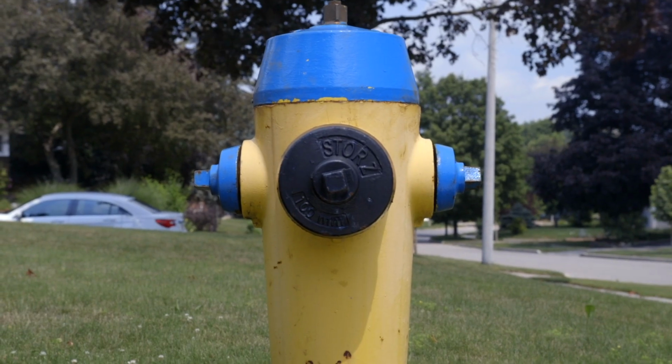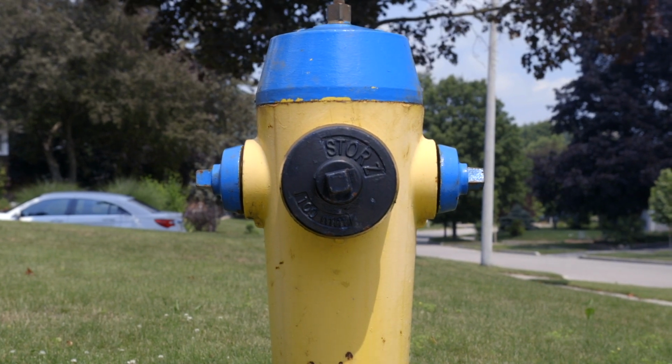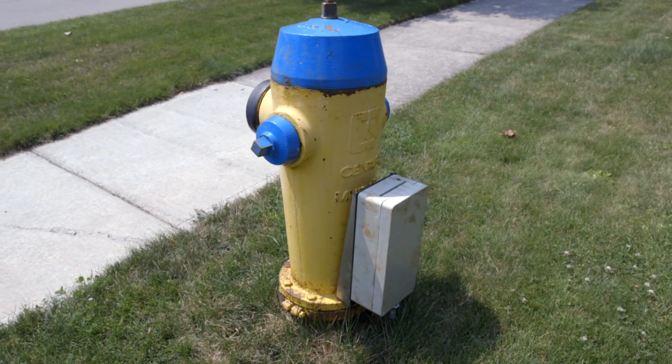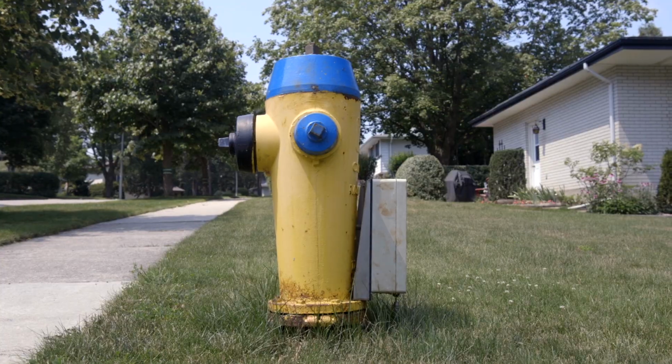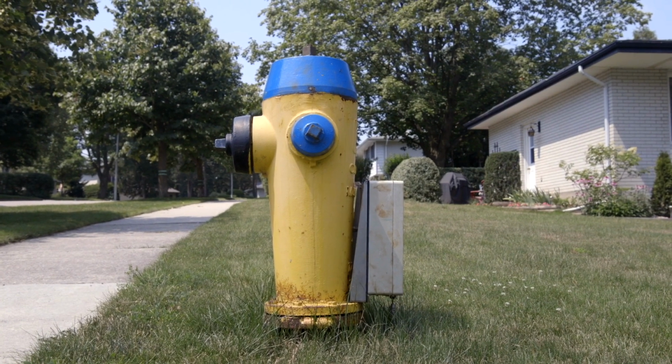So the water main monitoring system, also known as our leak detection system, involves a box that's installed on a number of hydrants all throughout the city, and inside the box is an instrument that monitors the acoustics, the pressure, and the temperature of the water in the water mains.